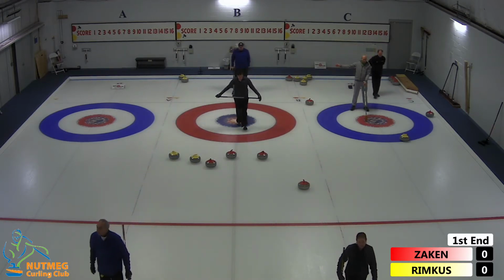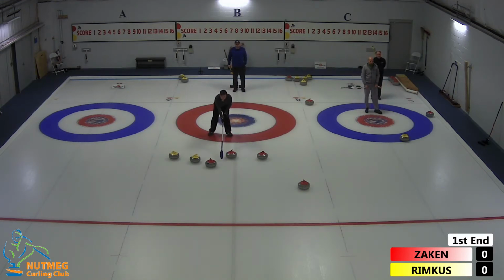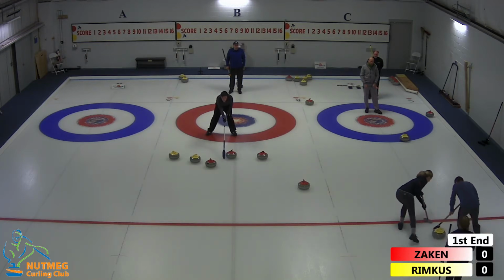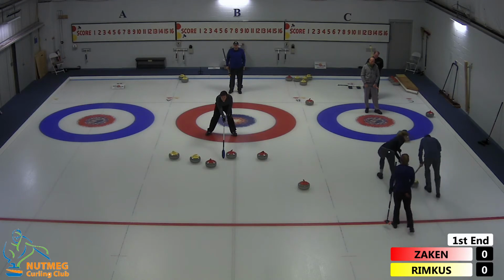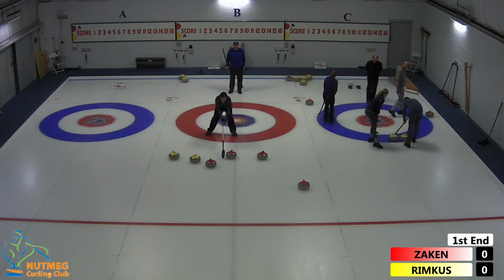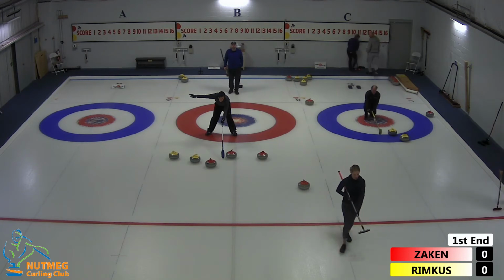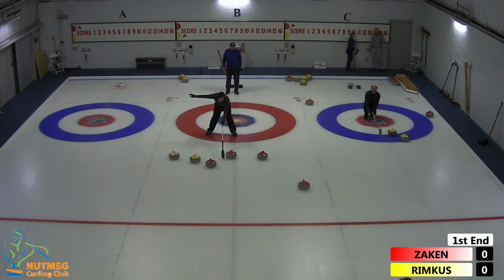Early on, everybody is just feeling out the ice, trying to figure out how fast it is, how much curl there is. Rimkus throws, on the way. The call was to draw under the guard. The sweepers are just gently sweeping. They think it's pretty good. Line looks good. It's all about the weight here. Looks like they're going to go for a guard. Coming in. If they get around it, they can bury it. And they just sneak around. It's not buried, though. It could be chipped out. Mark Zaken takes about 2 seconds to decide to go for the takeout.